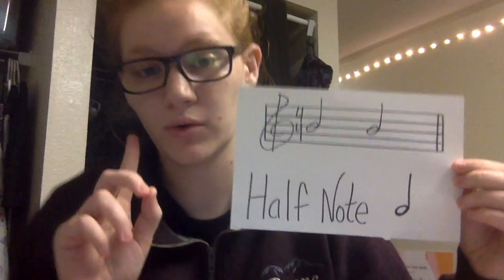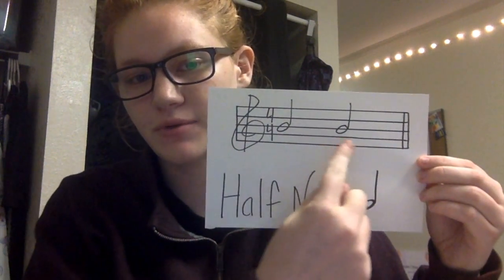Cheese. And that is a whole note. Our next note that we're going to learn is a half note. Two half notes equal one whole note. As you can see, there are two half notes in one measure.